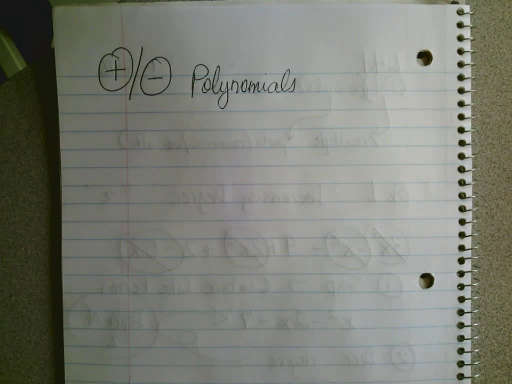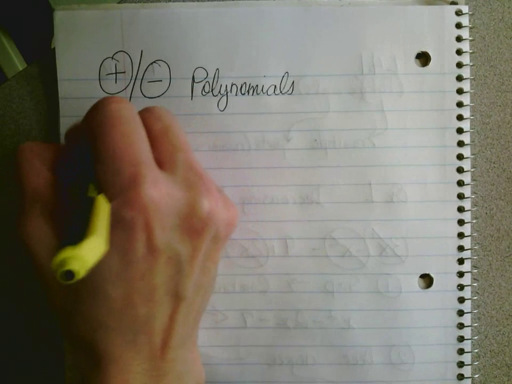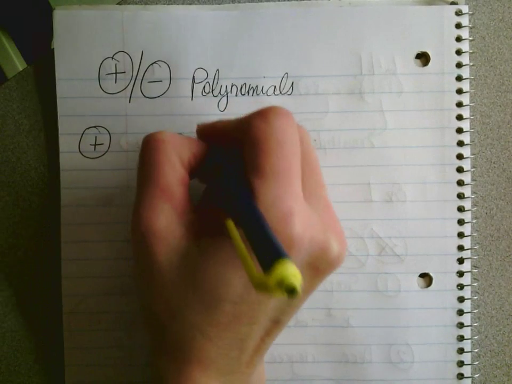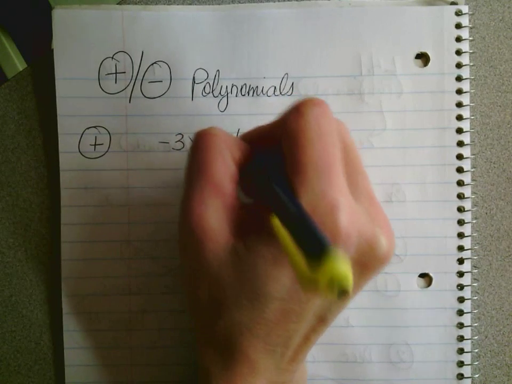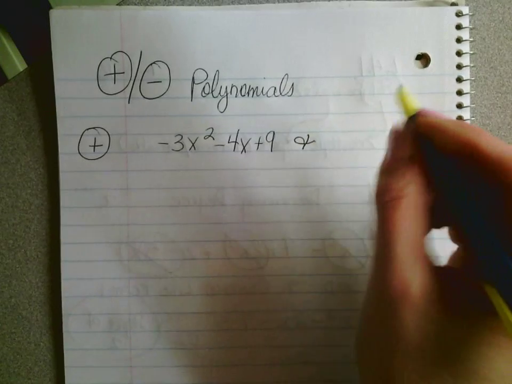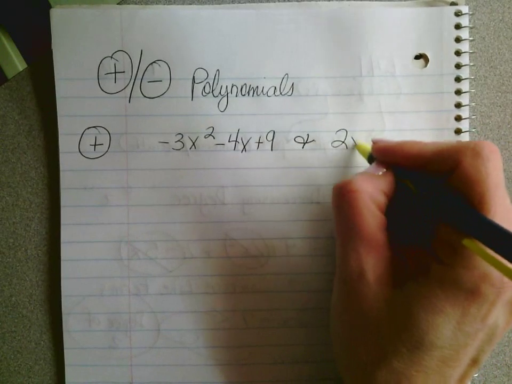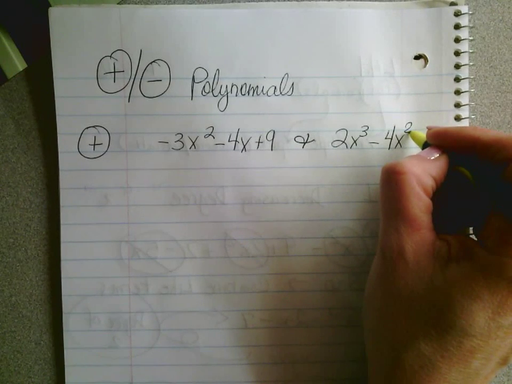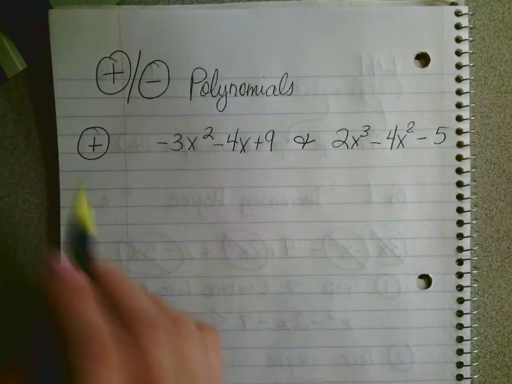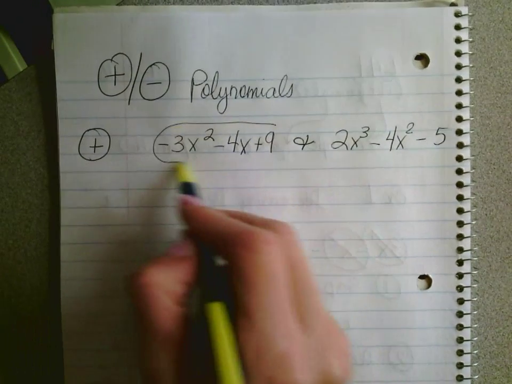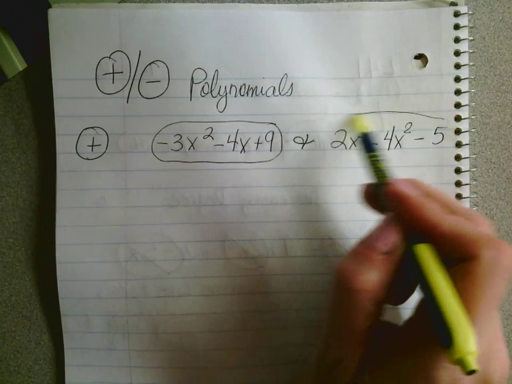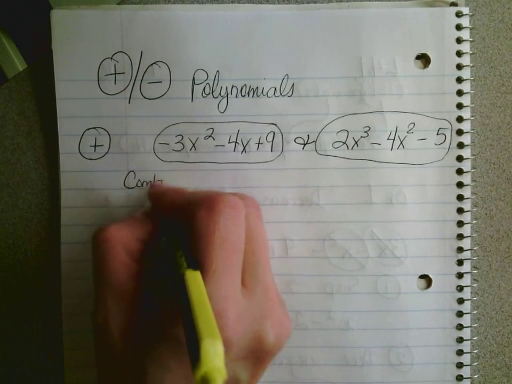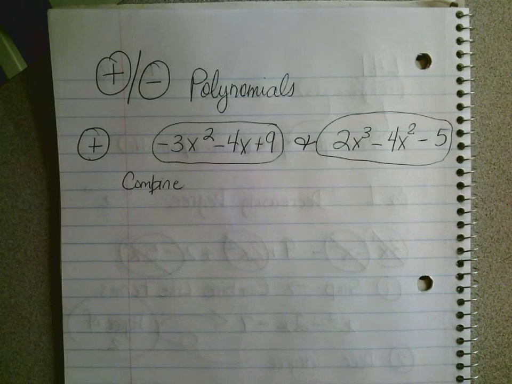But first we're just going to practice basic adding. And here's what we're going to do. We're going to combine together these polynomials: -3x squared minus 4x plus 9 and 2x cubed minus 4x squared minus 5. We are going to add this polynomial to this polynomial, which for all intents and purposes means you are simply combining. Okay, you're combining like terms.